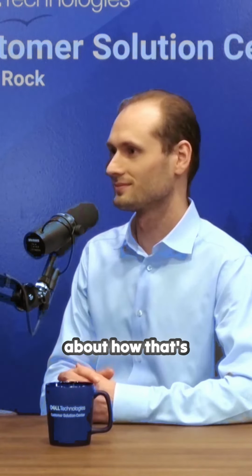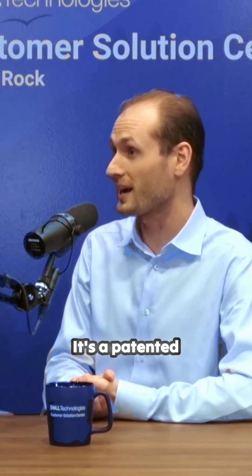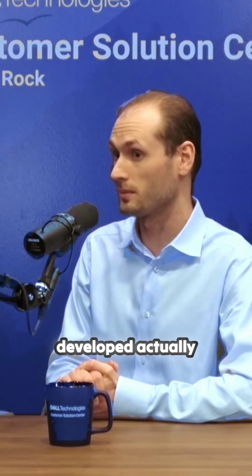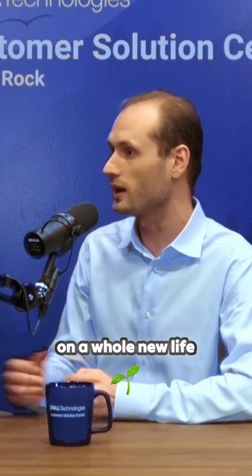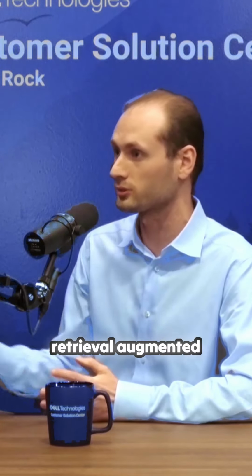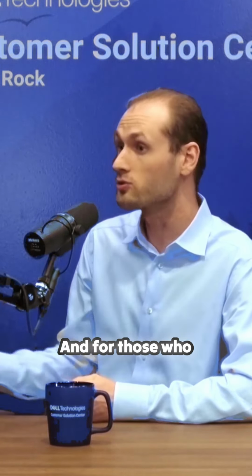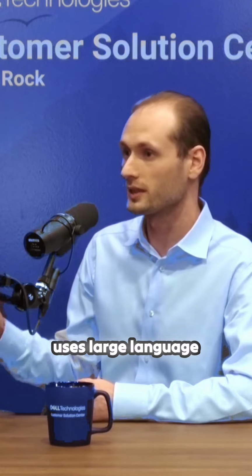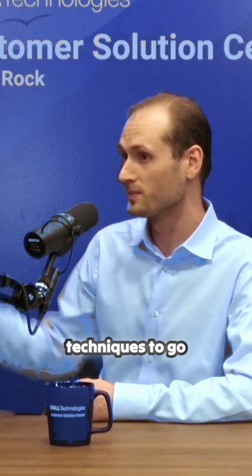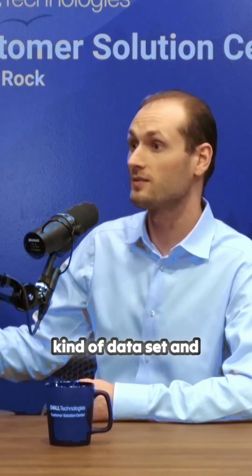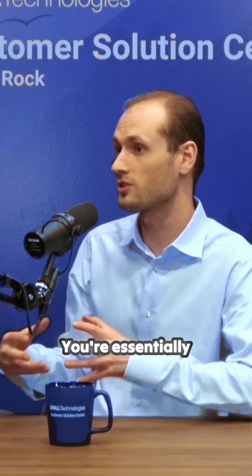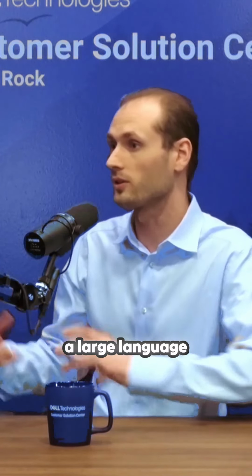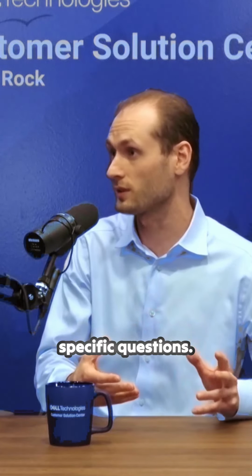Yeah, Blockify is an incredibly exciting technology. It's a patented solution that we developed actually many years ago, about 4 years ago. And it's really taken on a whole new life with this concept of RAG, which is Retrieval Augmented Generation. And for those who don't know, essentially what Retrieval Augmented Generation does is it uses large language models and some fancy search techniques to go off and scan some kind of data set and use that data set to answer the questions. So you're essentially using your own data with a large language model to respond to specific questions.